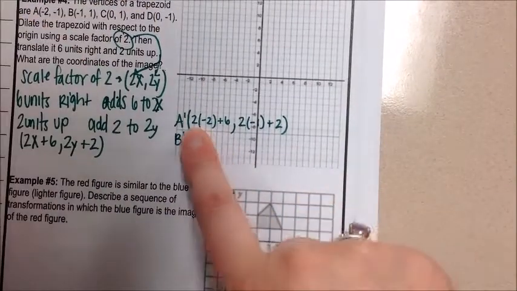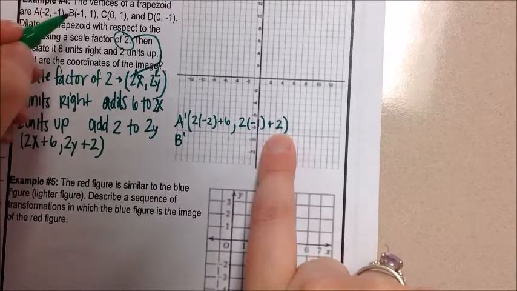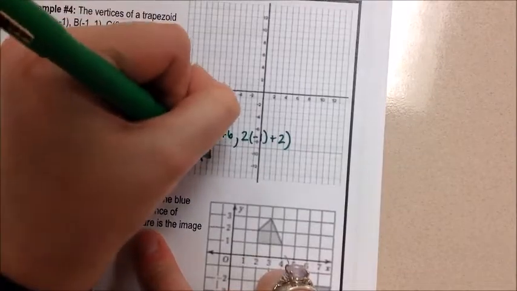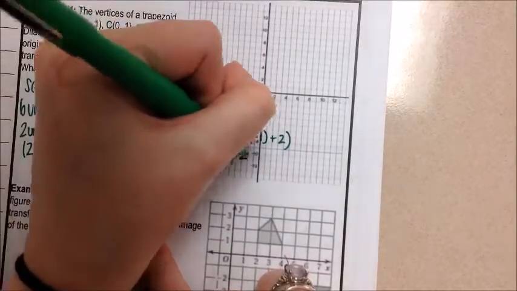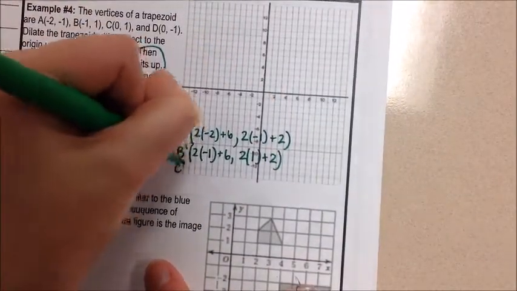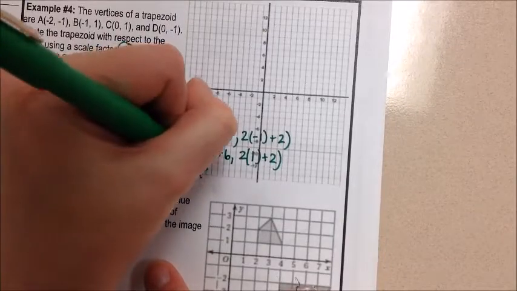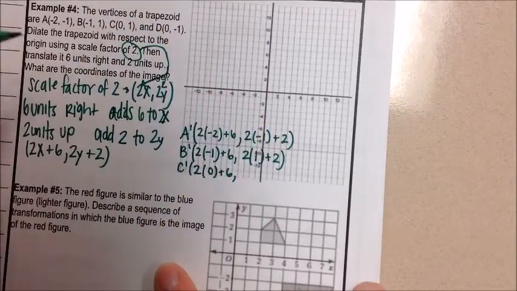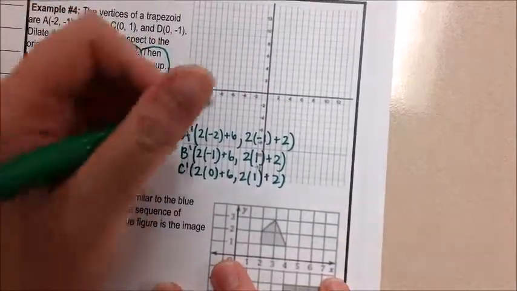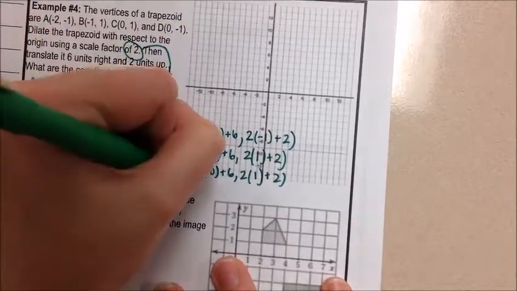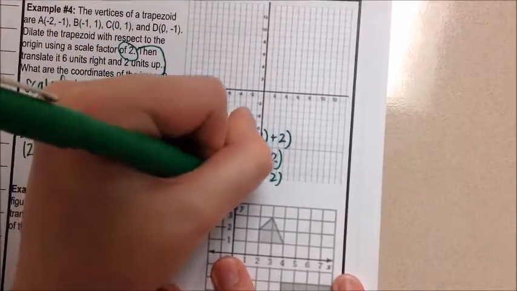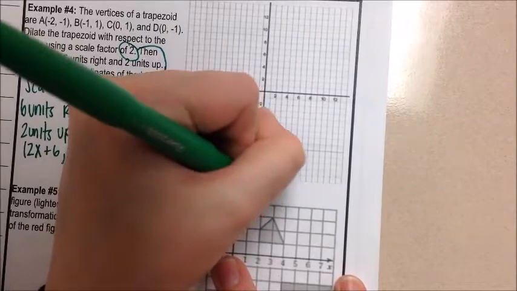So literally it's going to be the same 2 and 6, 2 and 2 over and over again with the different coordinates. So now I have 2 times -1 plus 6 and 2 times 1 plus 2. And then C prime is 2 times 0 plus 6 and 2 times 1 plus 2, because 1 is my y coordinate there. And then D prime is at 2 times 0 plus 6, because 0 is my x coordinate, and 2 times -1 plus 2.